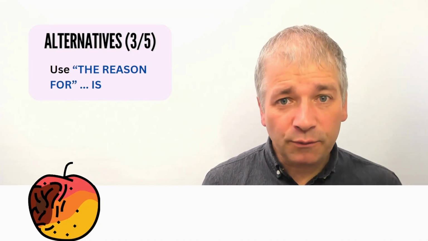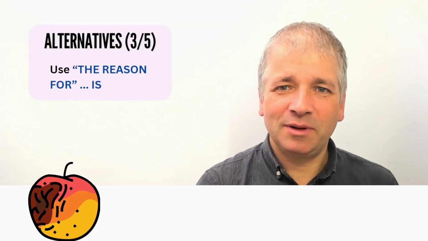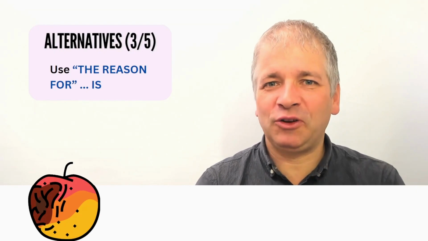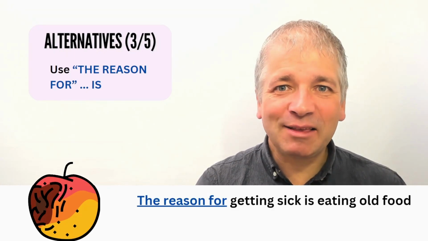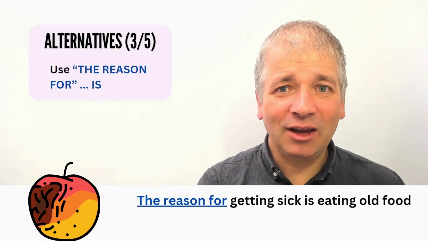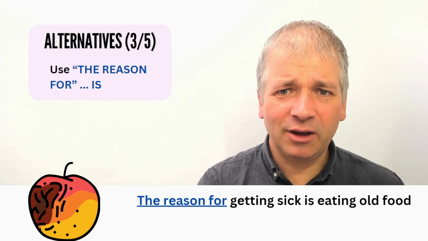Here's alternative 3. We could also use this. The reason for, followed by is as the verb. Let's see how it works with our rotten apple. The reason for getting sick is eating old food.